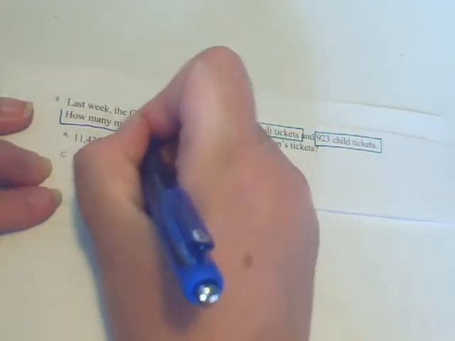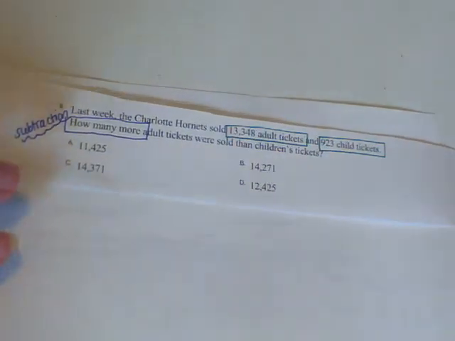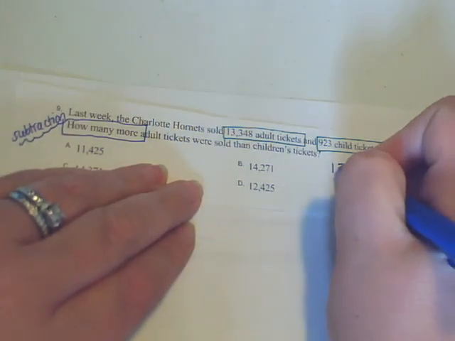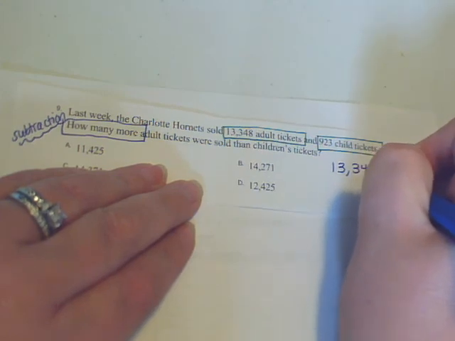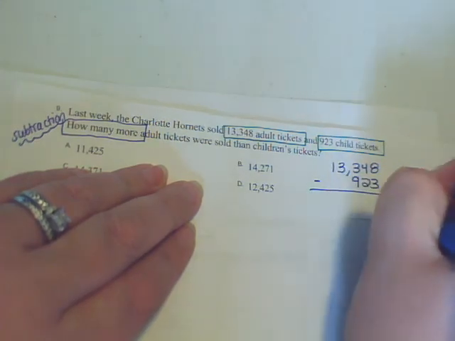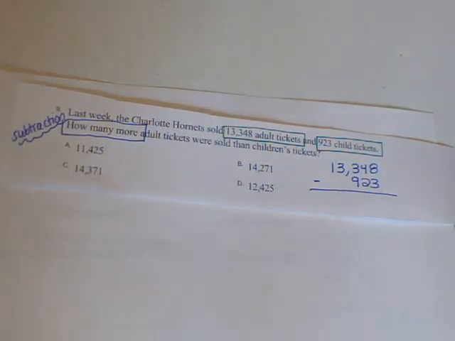Remember, how many more is always subtraction. Always. How many more? How much more? How much further? Always subtraction. So I have to take the adult ticket sales and I have to minus the child ticket sales. And remember, I lined my place values up.